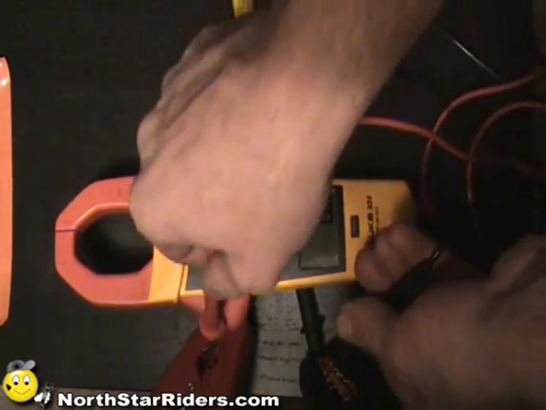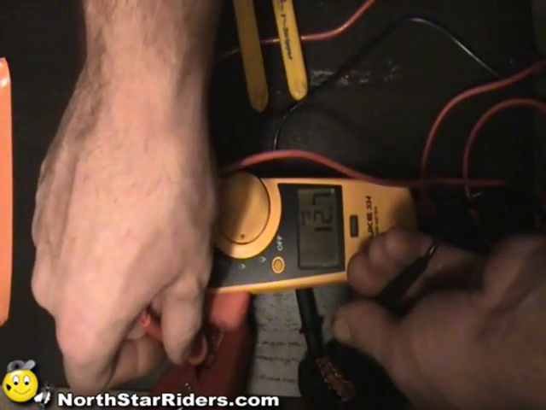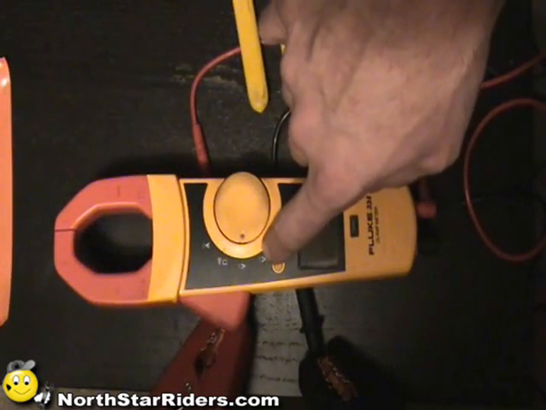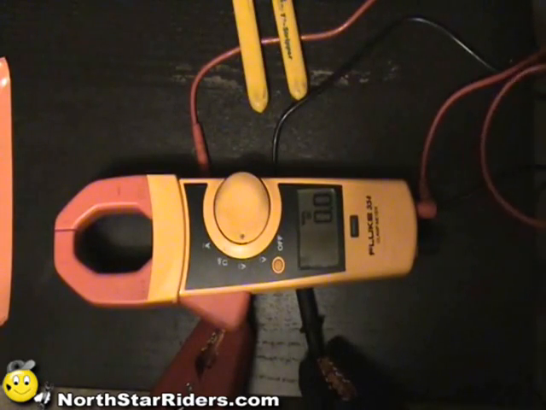As far as the 12 volt circuit, I can also do one of these, and you can see 12.7 volts. Again, on this one we have voltage AC, ohms, and amperage.